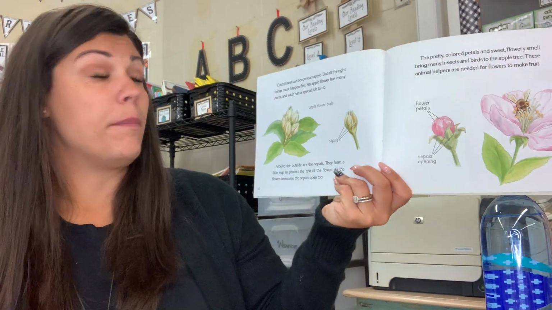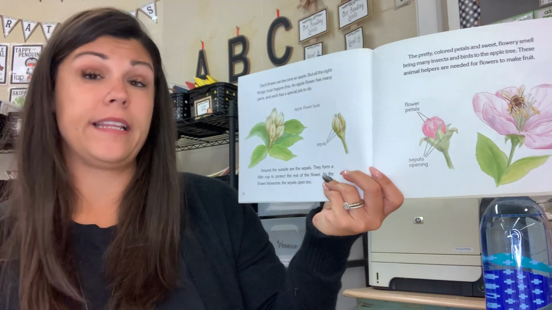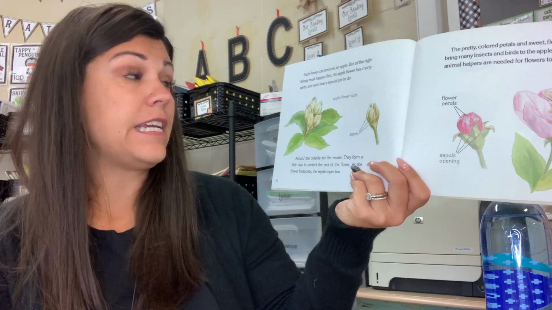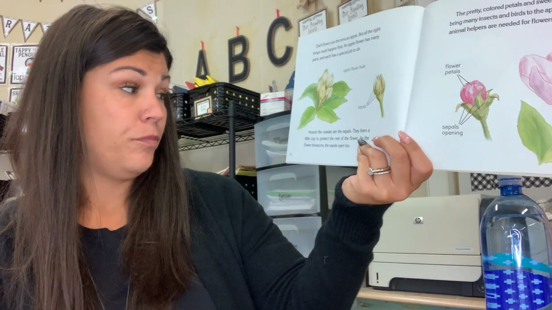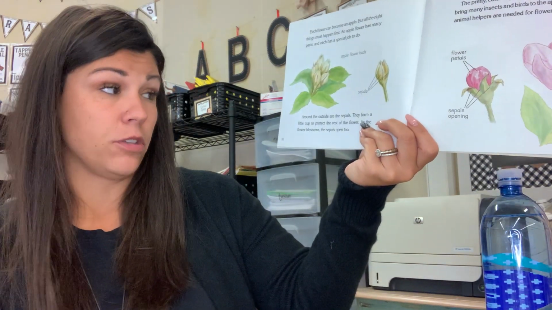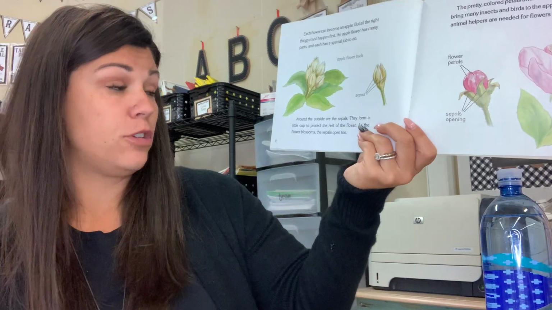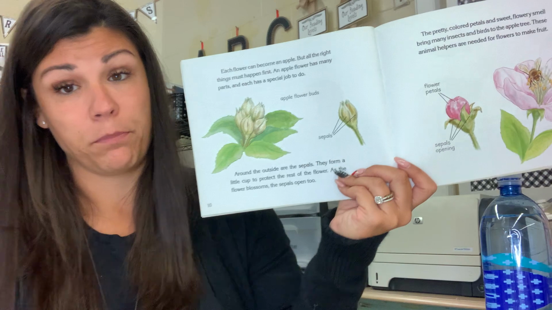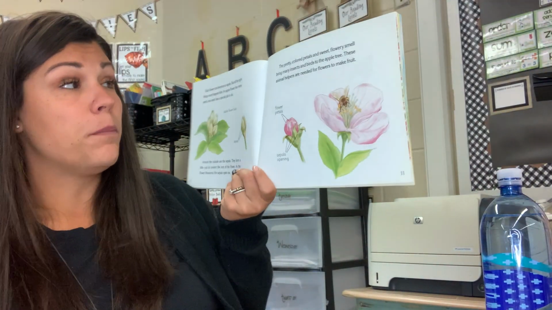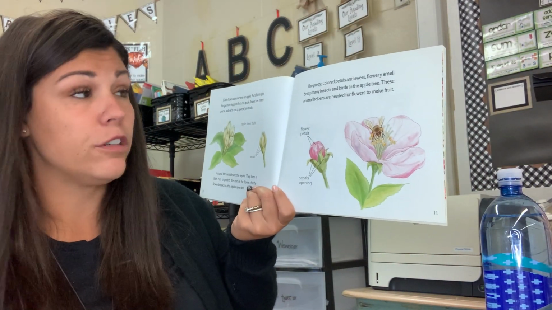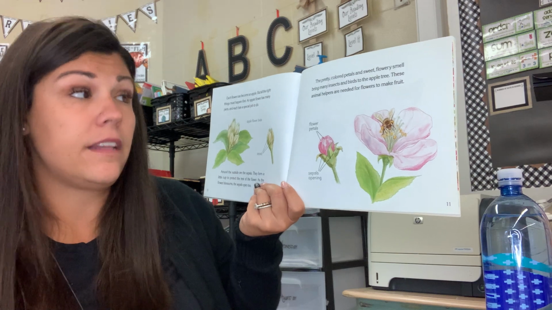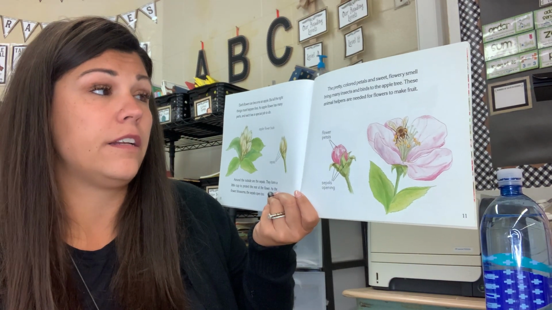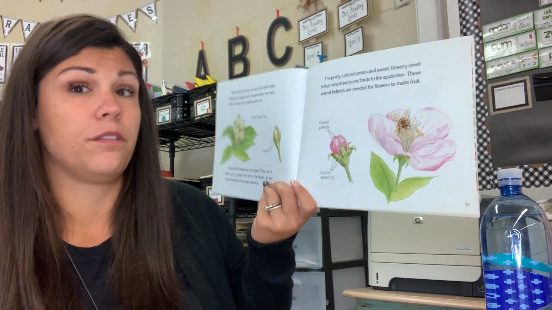Each flower can become an apple, but all the right things must happen first. An apple flower has many parts, and each has a special job to do. Okay, around the outside are the sepals. They form a little cup to protect the rest of the flower. As the flower blossoms, the sepals open too. The pretty colored petals and sweet flower smell bring many insects and birds to the apple tree. These animal helpers are needed to make the flowers make the fruit, okay?